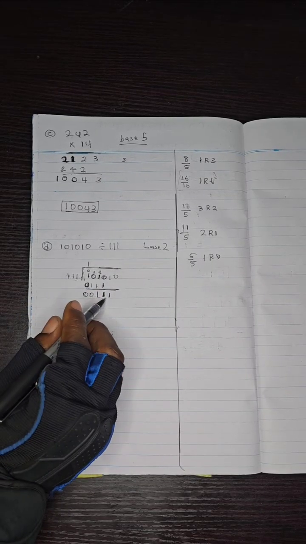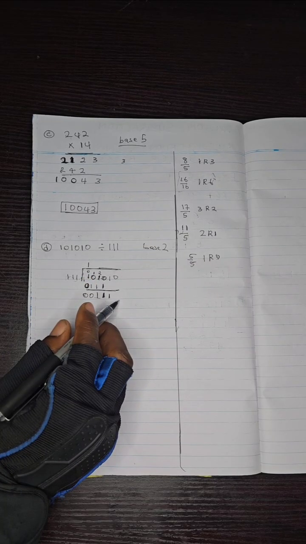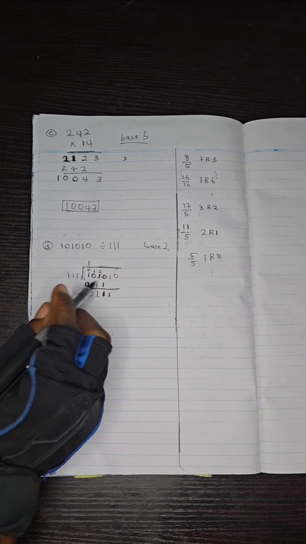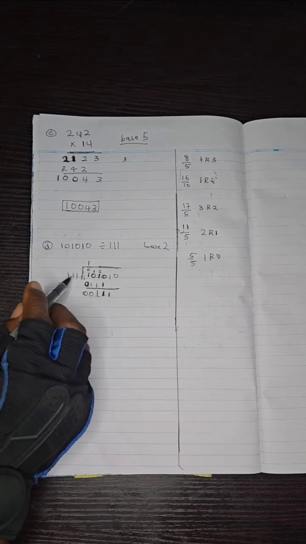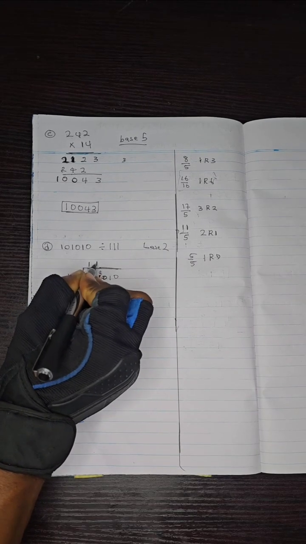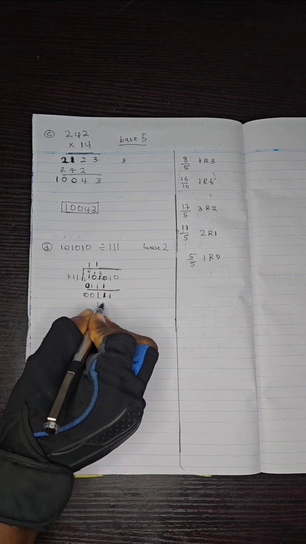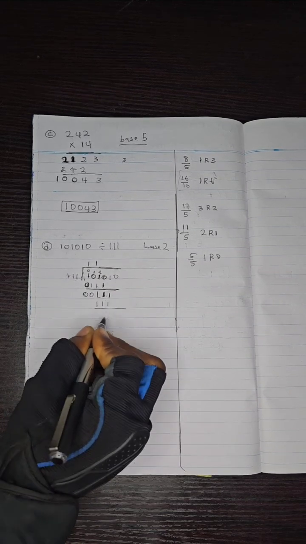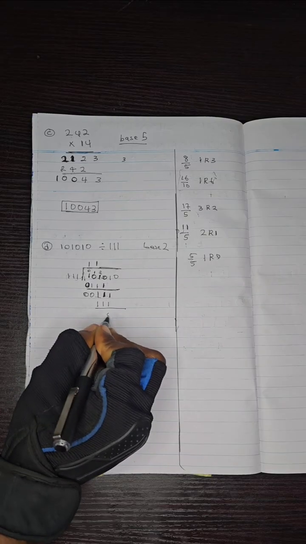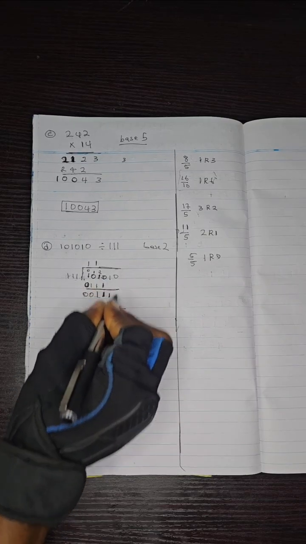Can this go? Yes, it can. If it cannot, we could have dropped the next one, because this is how we do it in base 10. So can this go? Yes. So 1 1 1 divided by 1 1 1 is still 1. So 1 times 1 1 1, we have 1 1 1. You understand? When you subtract it, all of them will give you 0 0 0. So you drop the last 0.